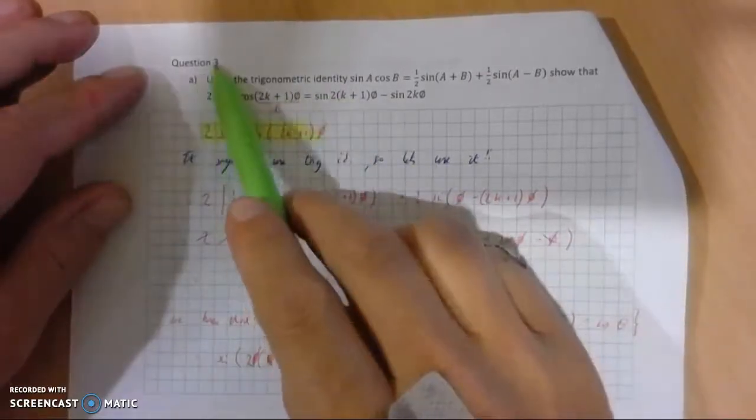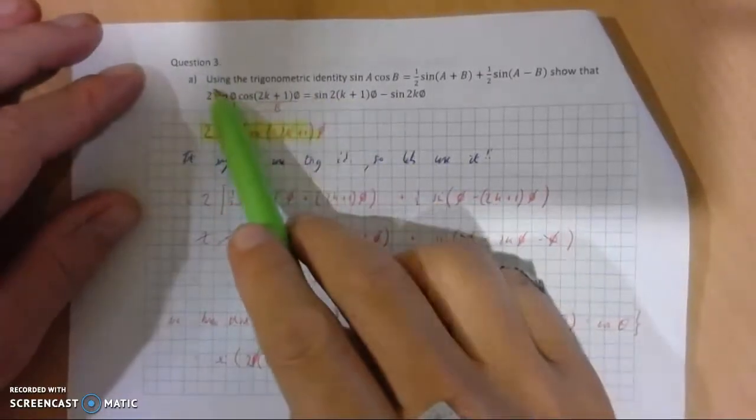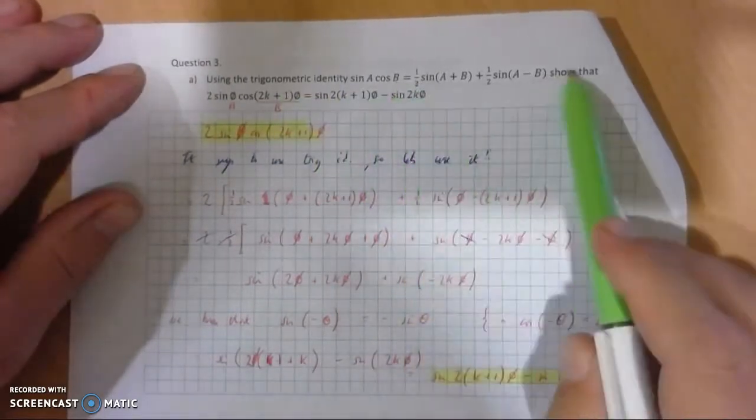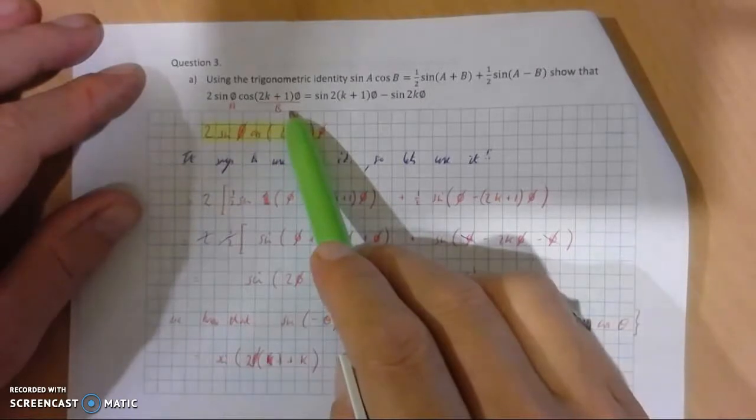Okay, last question, question 3. Notice it says using the trig identity, so it already tells you which one we're going to use. We have to show that this is true.